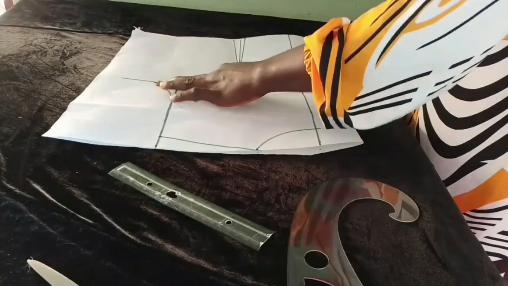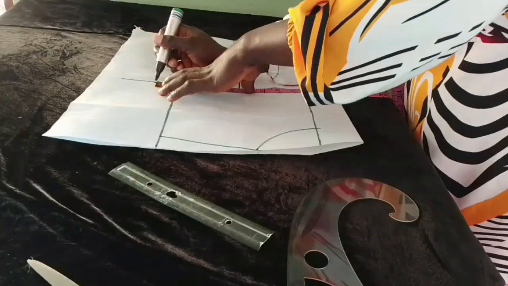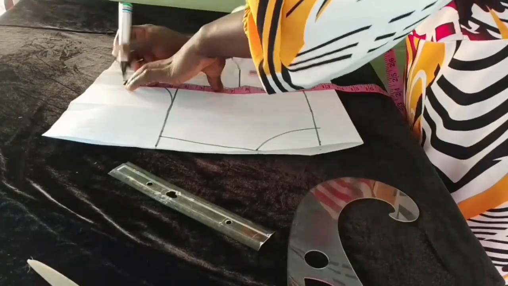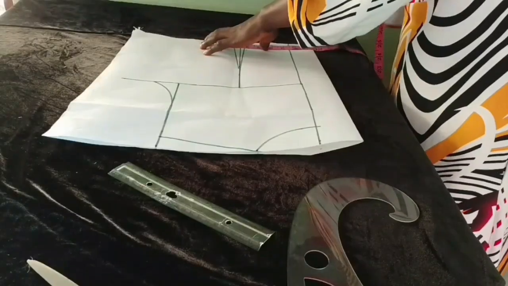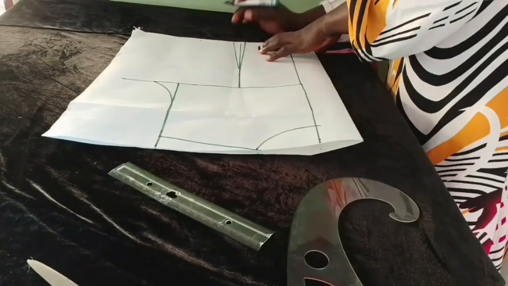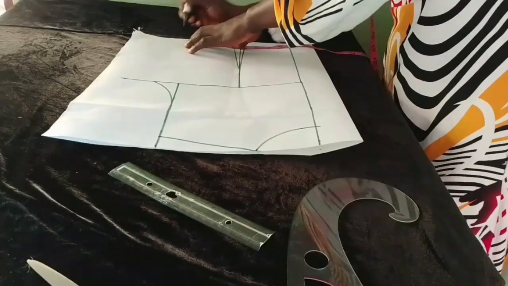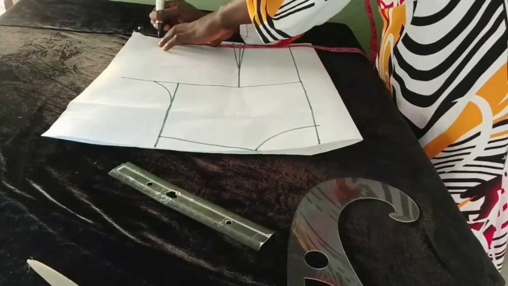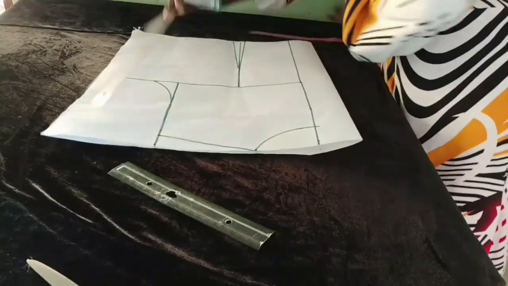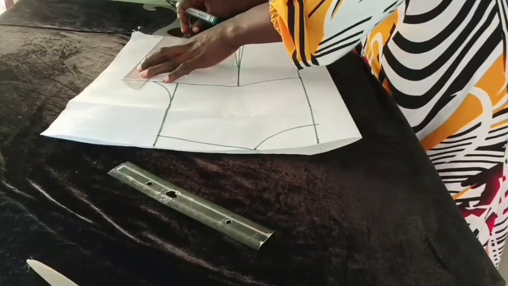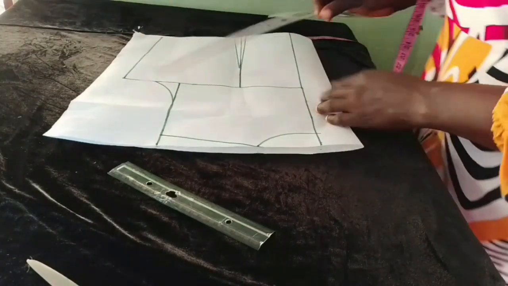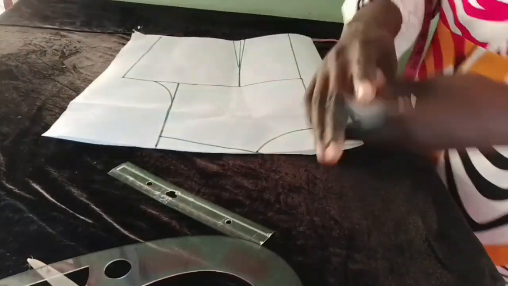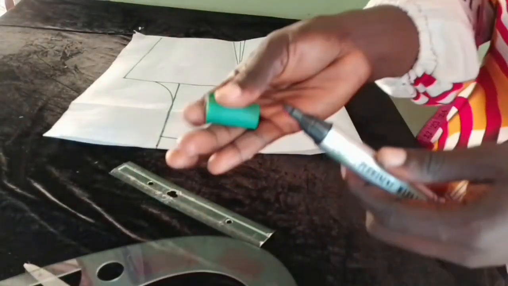So now let's take our body measurement. 9.5. We added 2 inches joining allowance. My waist is 30 divided by 4, 7.5, and that 1 inch for our darts and 2 inches joining allowance. Then I'll take my ruler and I'll connect the lines. So now we're through with our back pattern. Take my scissors and I'll cut it out.